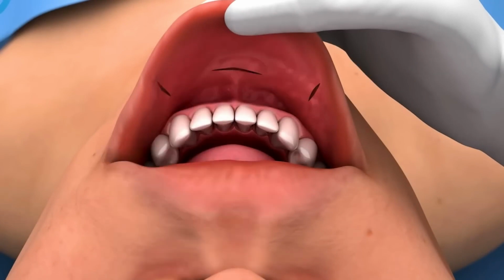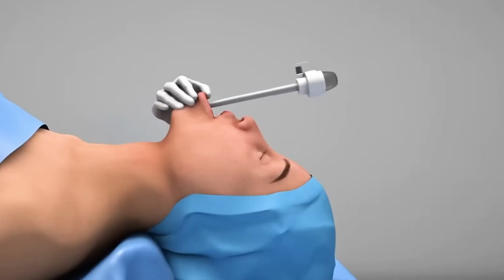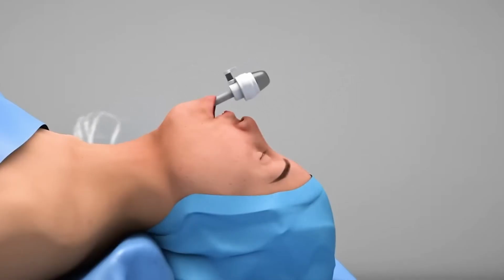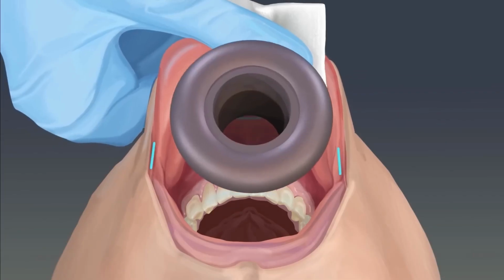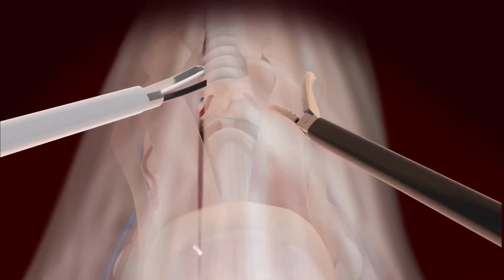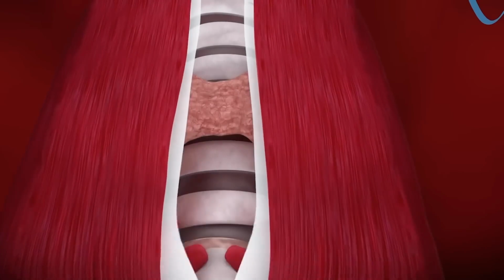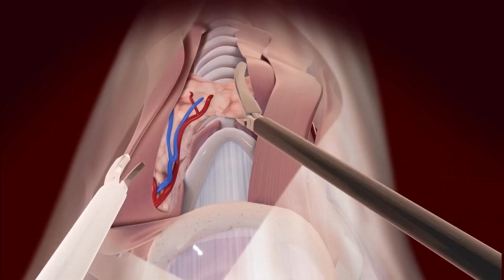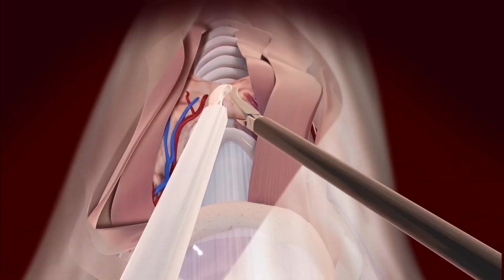The surgeon carefully dissects the outer layers to reach the thyroid. Whether open or endoscopic, the gland is first divided into 2 parts for easier removal. The blood vessels supplying the thyroid are then cauterized to prevent bleeding. The gland is placed into a sterile surgical bag and removed. The second part of the thyroid is removed in the same way.